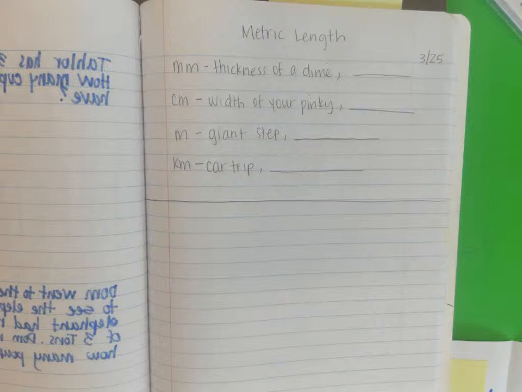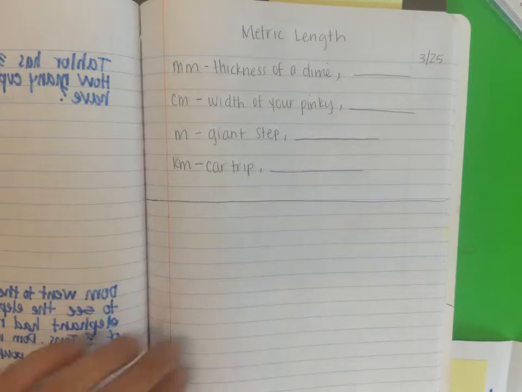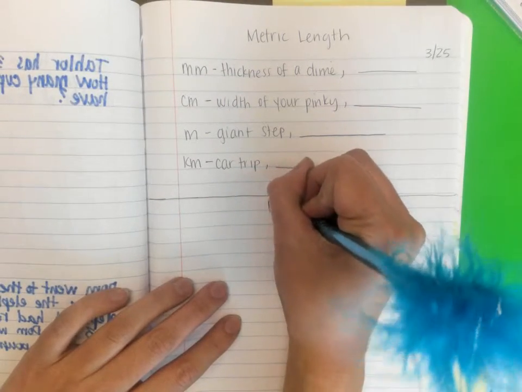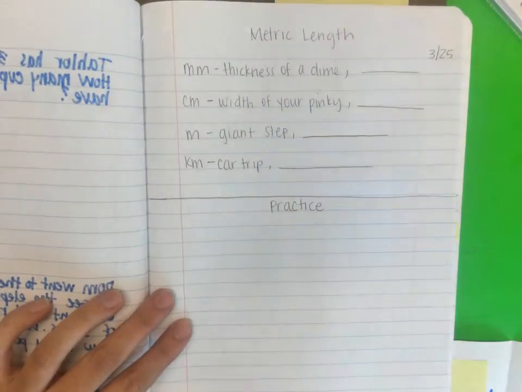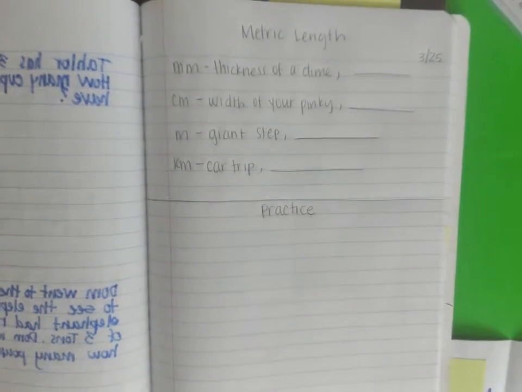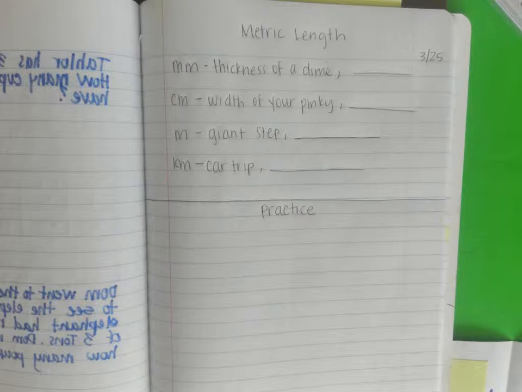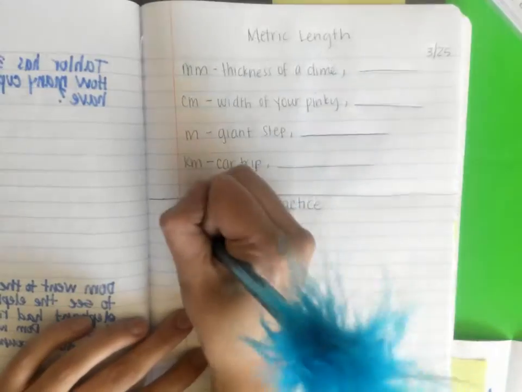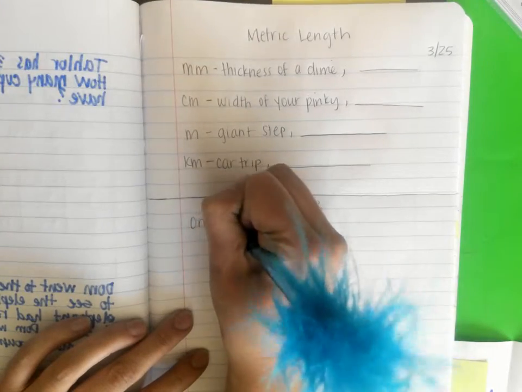Once you finish with that, we are going to move on to our conversion practice. So I'm going to give you a word problem. And we are going to practice converting it. And we are going to use the exact same strategy that we were using last week. So our word problem is going to be on Thursday.